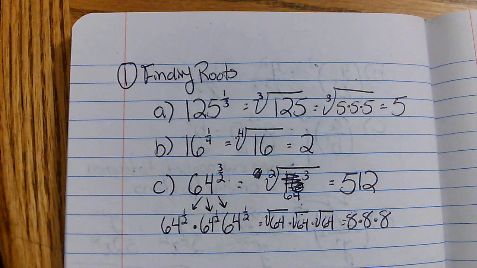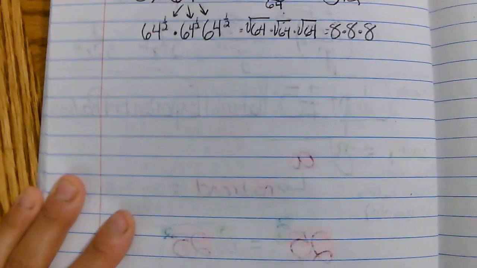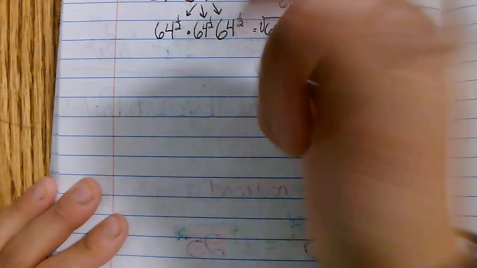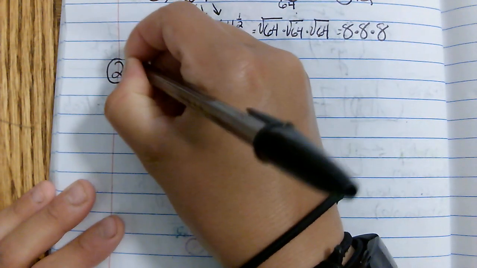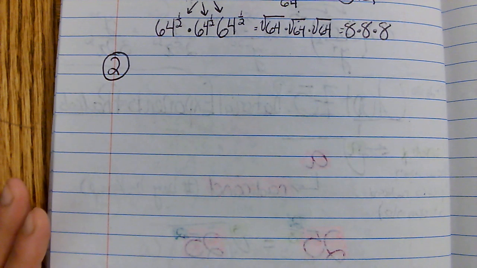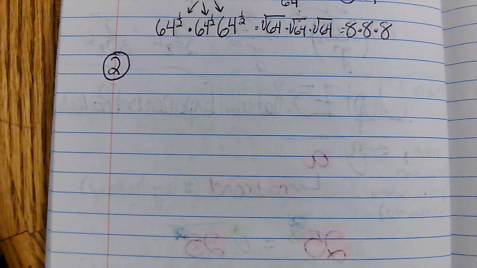All right, let's try some more complicated stuff. Here we go. Oops, I apologize. All right, so what we're going to do basically is we're going to be converting between what we call exponential form to radical and radical to exponential form.